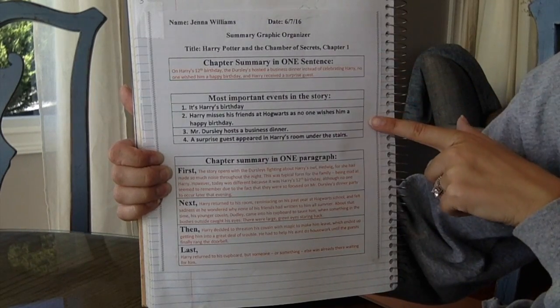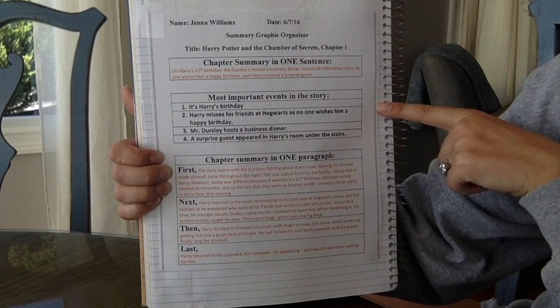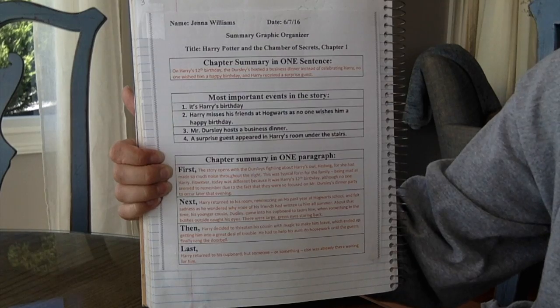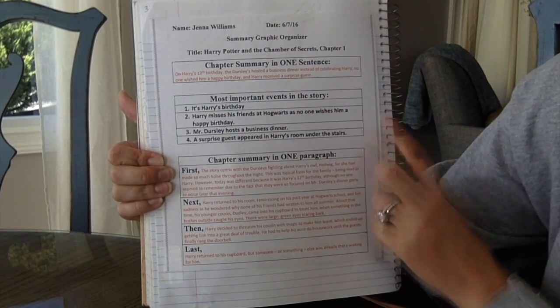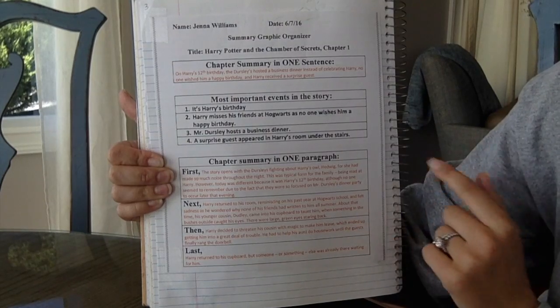Then, the next element of this graphic organizer had them think about the most important events in the story. So all of this, they're thinking about what's most important and what can I leave out. So most important events, Harry's birthday, he misses his friends, no one wishes him a happy birthday, etc., etc.